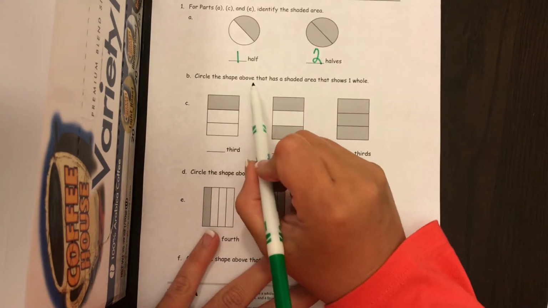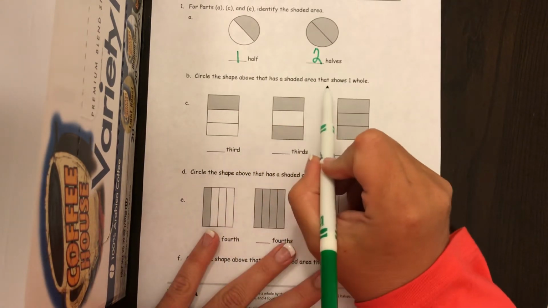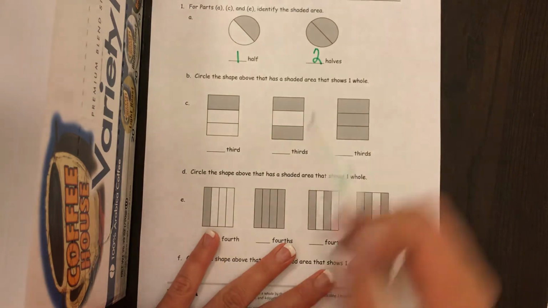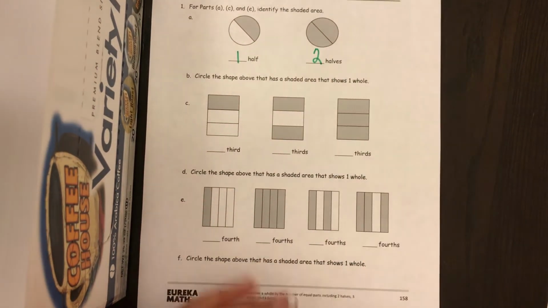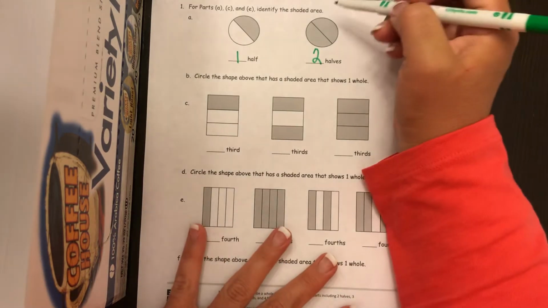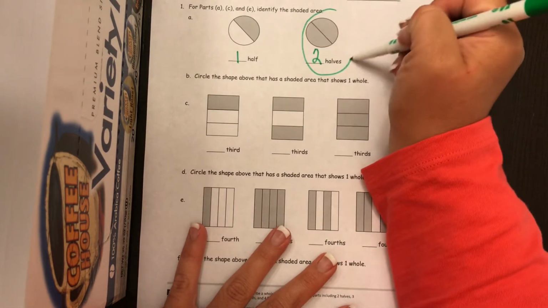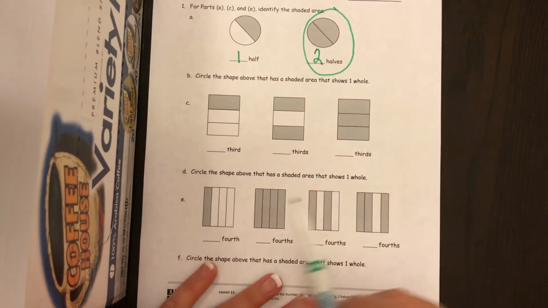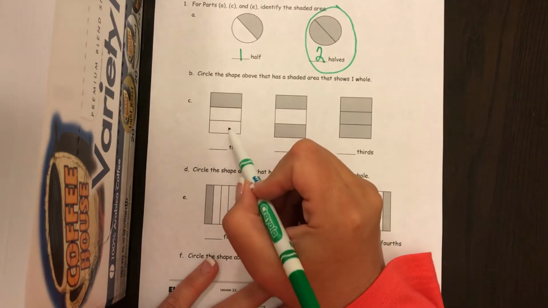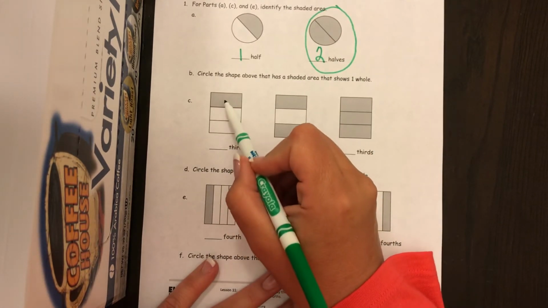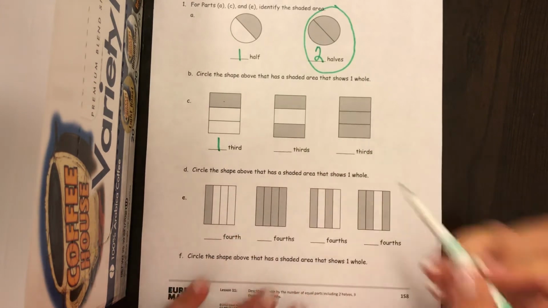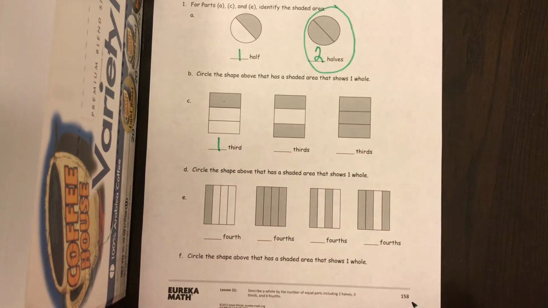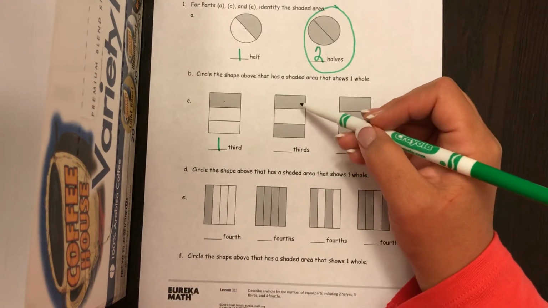Now it says circle the shape above that has a shaded area that shows 1 whole. Which of these is shaded and all of it's shaded? All of it, one whole is shaded. Yes, the 2 halves are shaded. Okay, here you have 3 parts that make up a whole and 1 part that is shaded, so it's 1/3. Okay, on the next one, you have 3 parts that make up a whole.